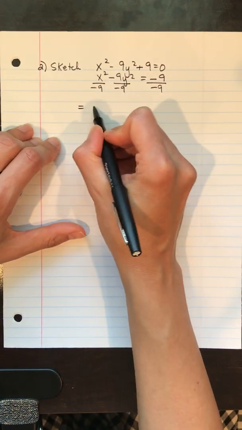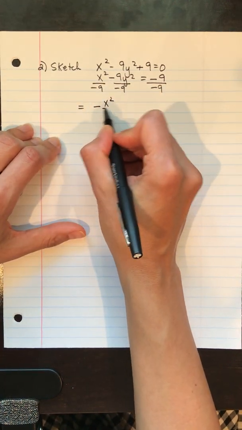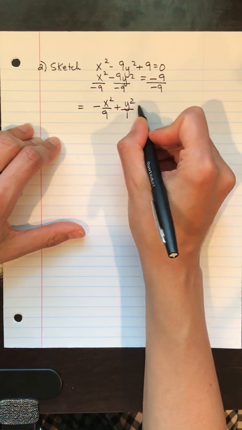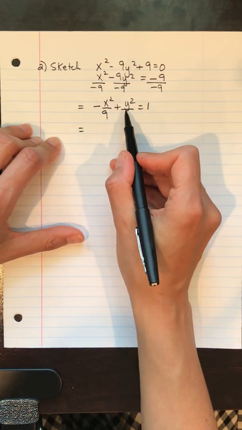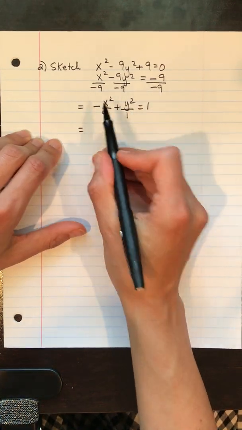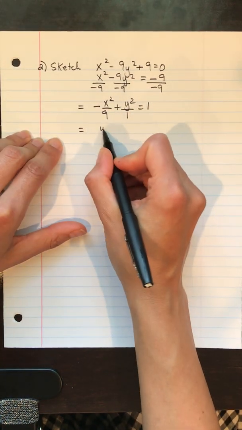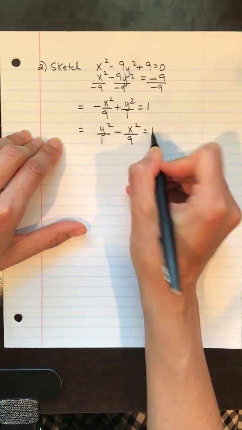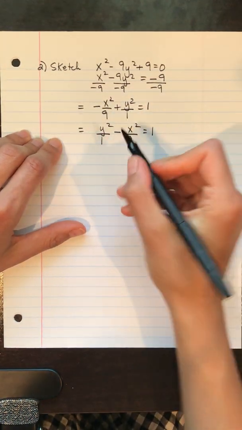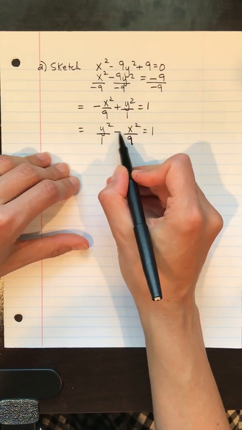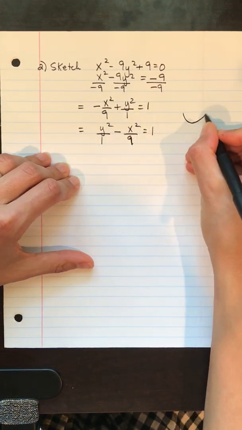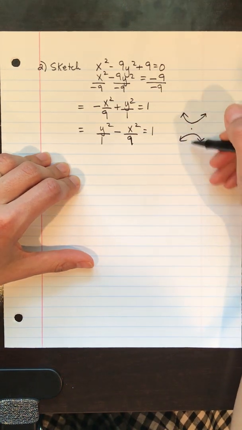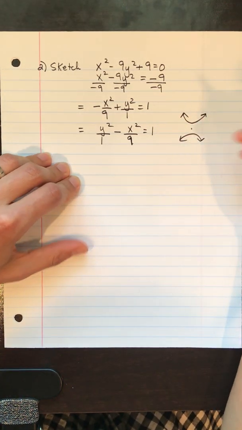And I'm going to get negative x squared over 9 plus y squared over 1 equals 1. And then I'm going to write it how a hyperbola should be written in standard form, where the negative is in the middle. So y squared over 1 minus x squared over 9 equals 1. So you guys, we ended up with y squared minus x squared, which means our hyperbola is vertical. Okay, this is going to be the center, and it's going to open up and down, not left and right.